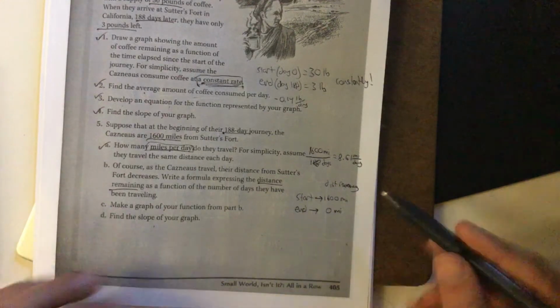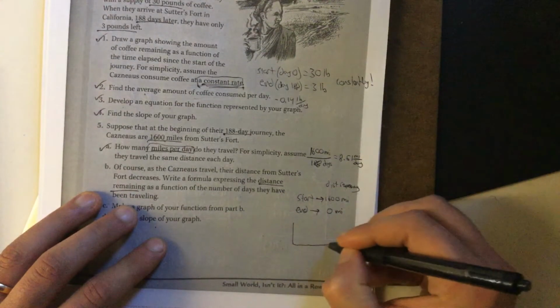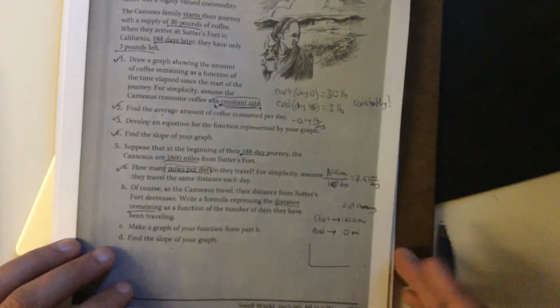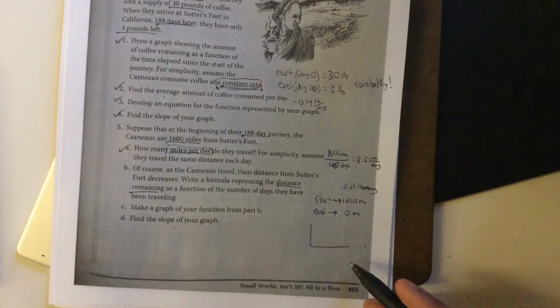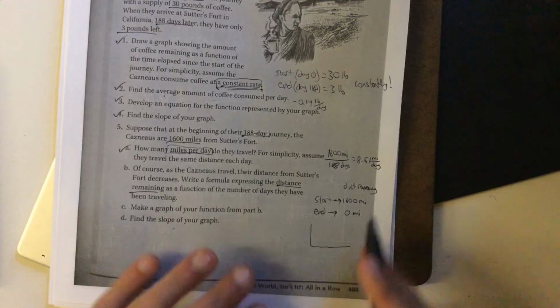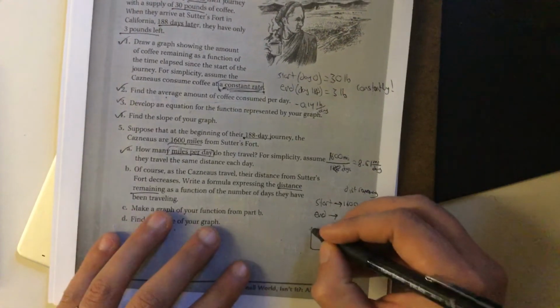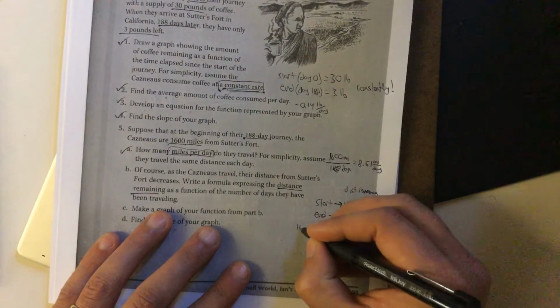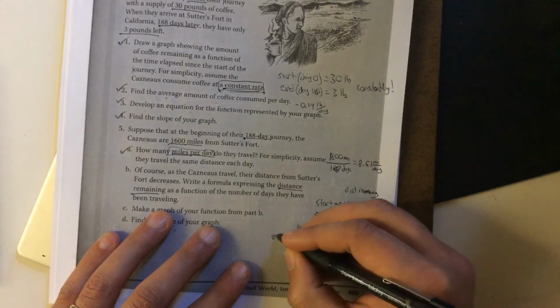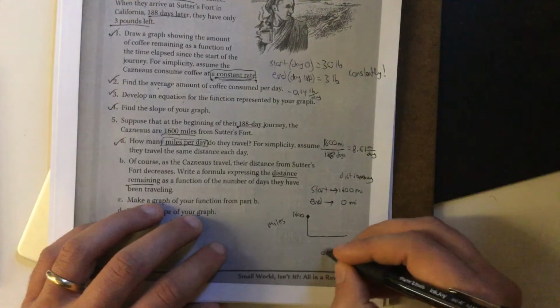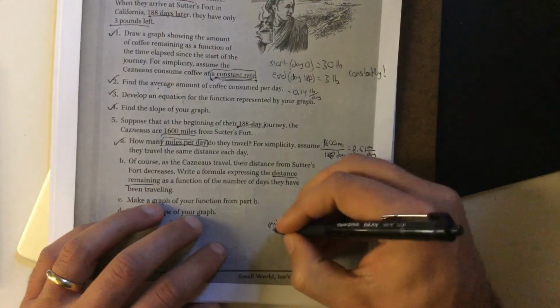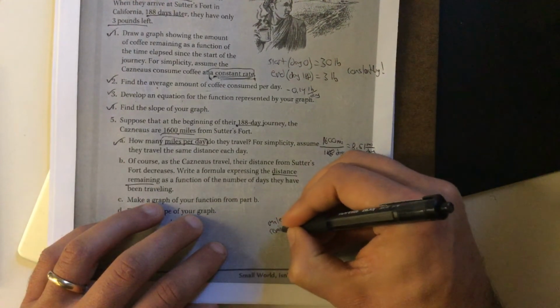So if we were to draw this on a graph, oh, it actually tells us to make a graph of the function from part B. Can we do it on here? No, I don't want to make it too sloppy. We can actually do a pretty informal graph, where we know we're going to start at 1,600 miles, and this will be in miles, and this will be days, and this will actually be miles remaining.